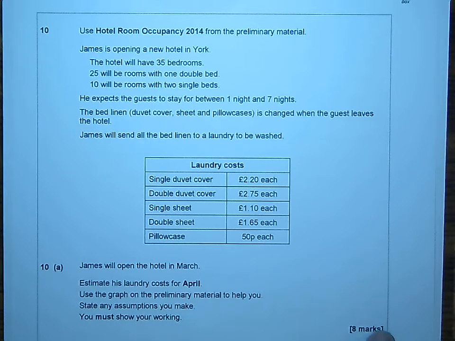And it's worth 8 marks. So basically just try and come up with 8 marks' worth of stuff. If you want to look at all the different options, have a look at the mark scheme. I'm not going to go through every possible way of answering this. I'm going to do it how I would do it if I was answering the exam.